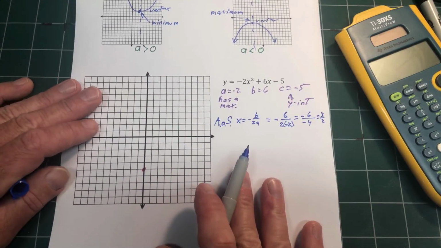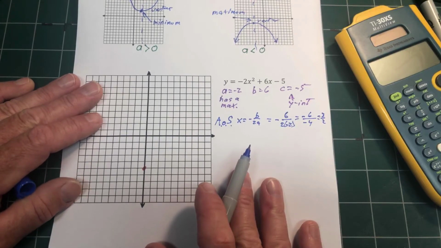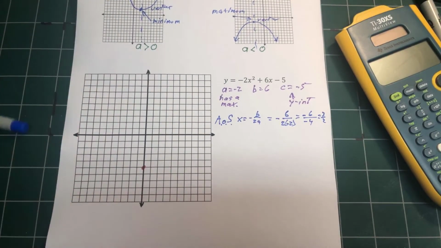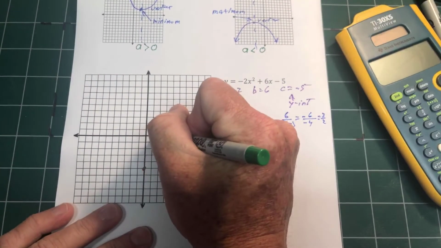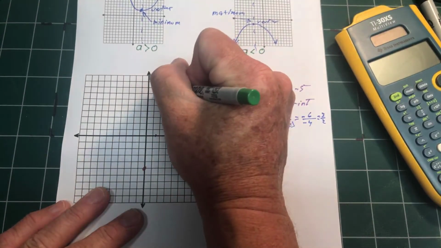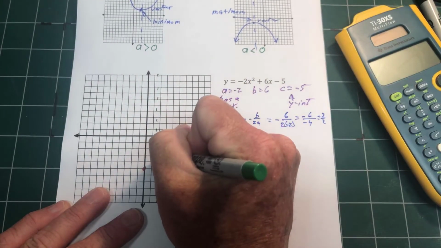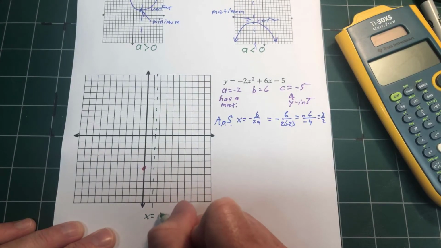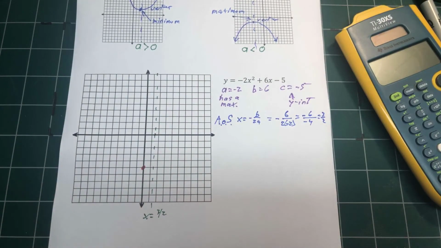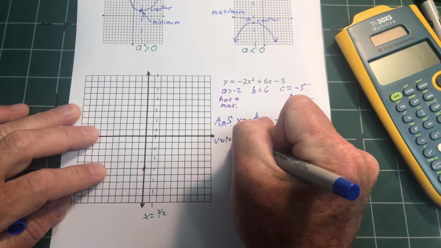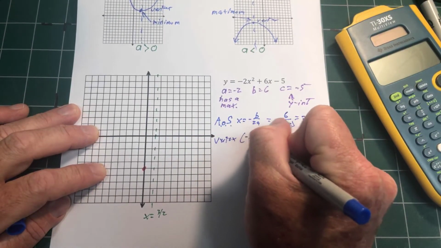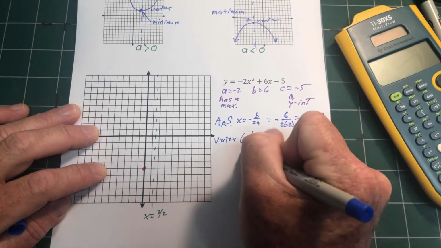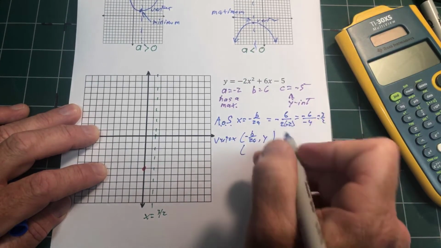So let's do this right here at 1.5. Boom. There is my axis of symmetry. X equals 3 over 2. And let me find the vertex as well. So the vertex is the point with x equal to -b over 2a. Why? Well, I already know that -b over 2a equals 3 over 2. So I'm going to put that into this equation here.